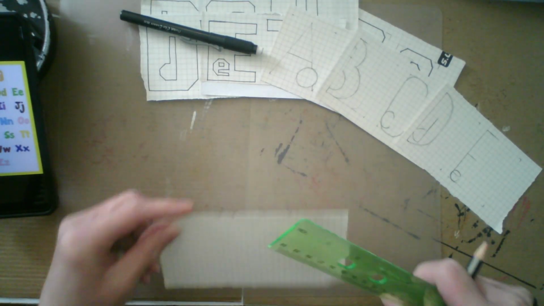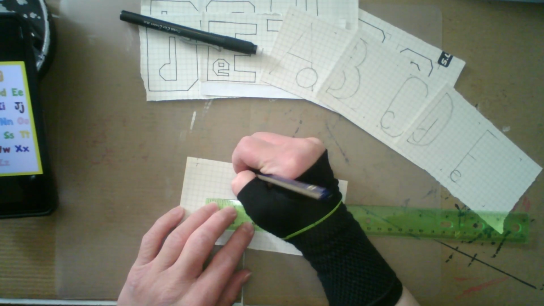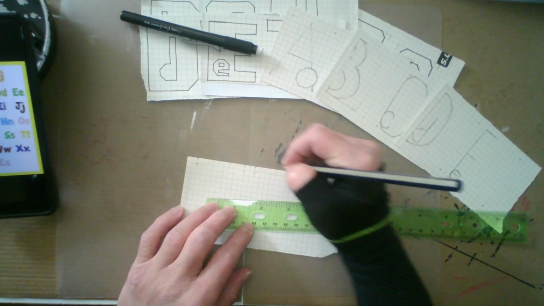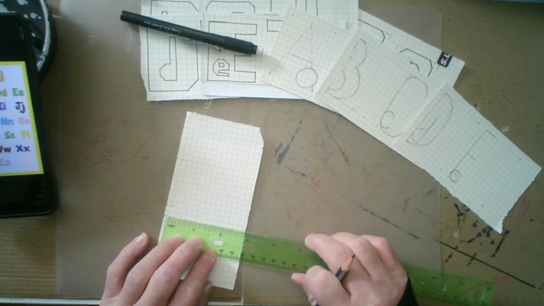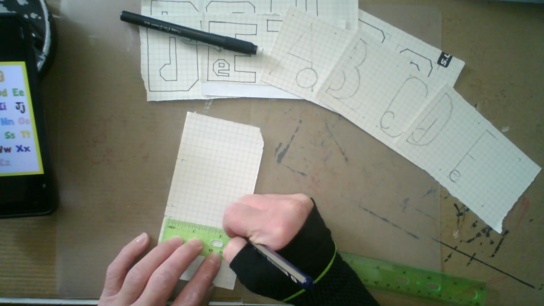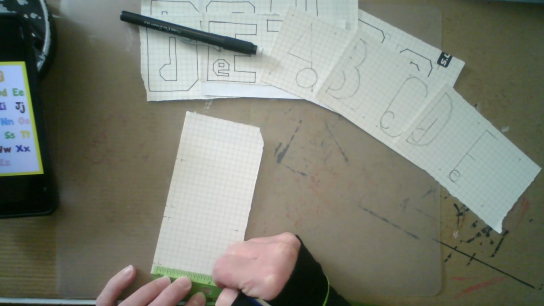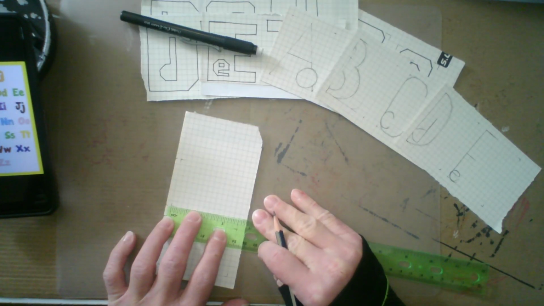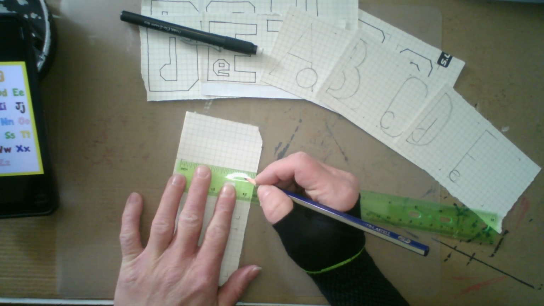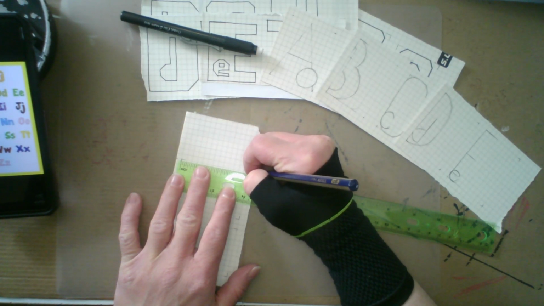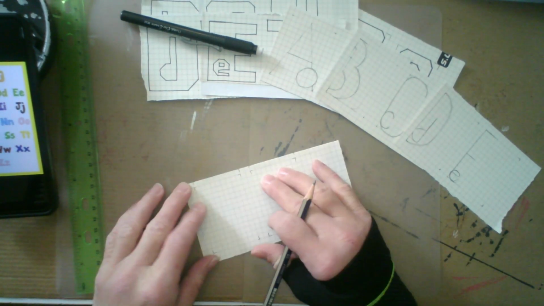I was using the graph paper just to try to keep it square. Okay.